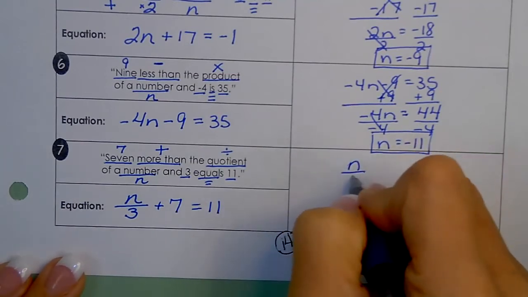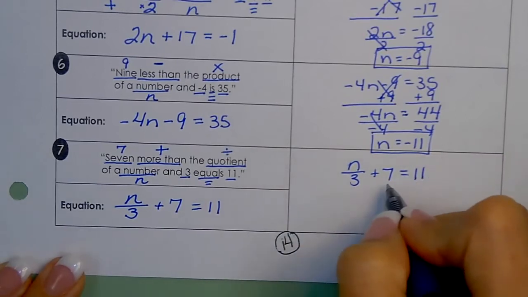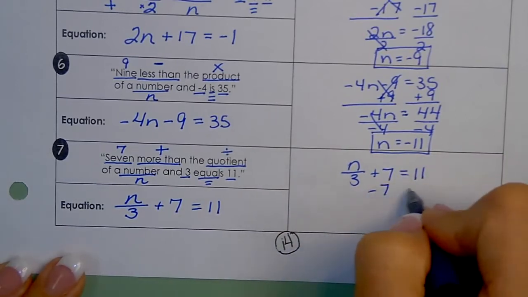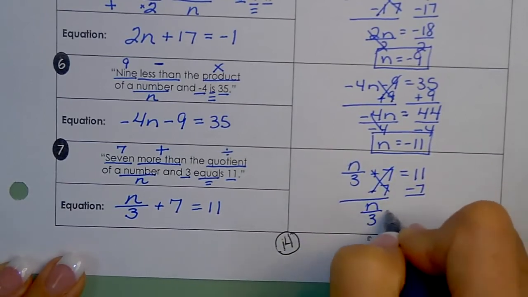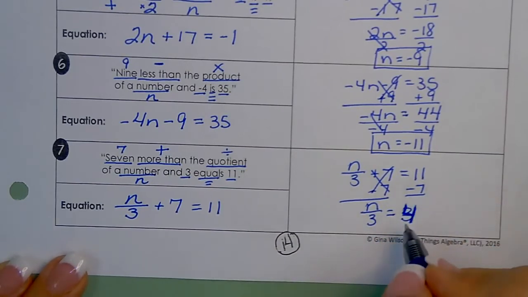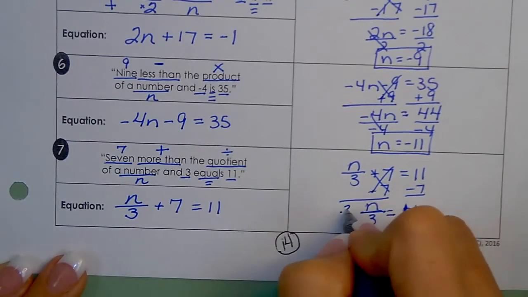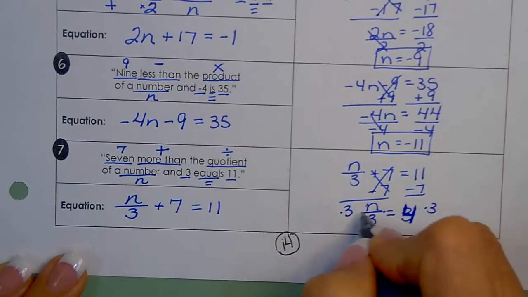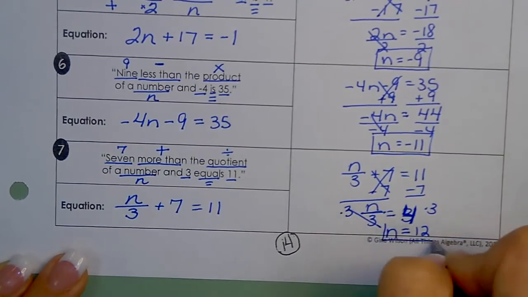Okay, solve. I'm going to undo add 7 by subtracting 7 from both sides. Now I need to undo divide by 3 by multiplying both sides by 3. And I get n equals 12.